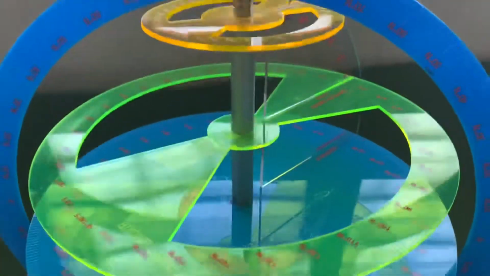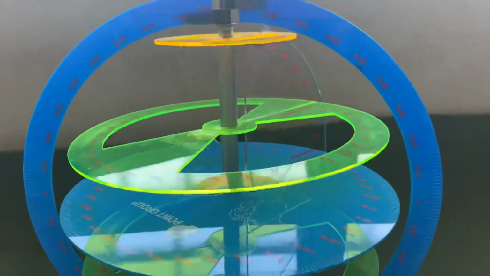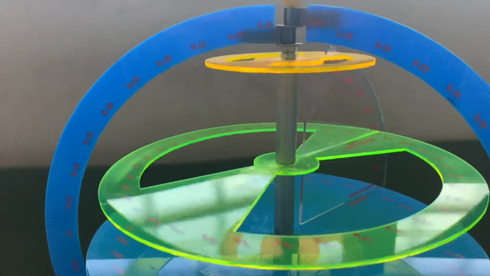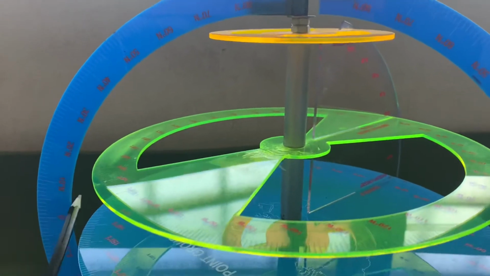Let me adjust so that you can see the great circle. So you will see the circle like this. You form a great circle. So this is 120 east. Let me show you.